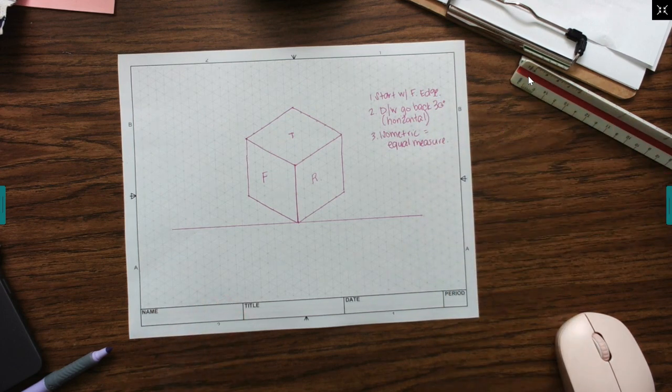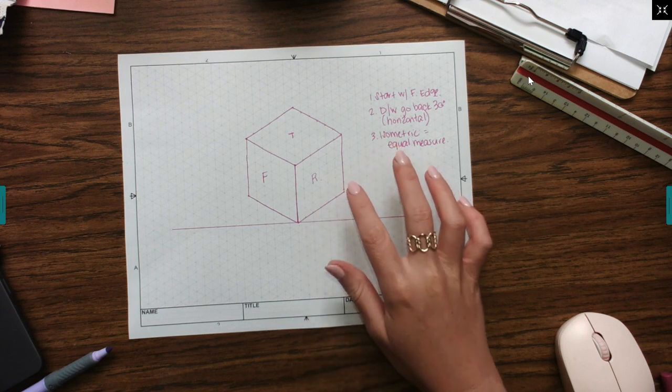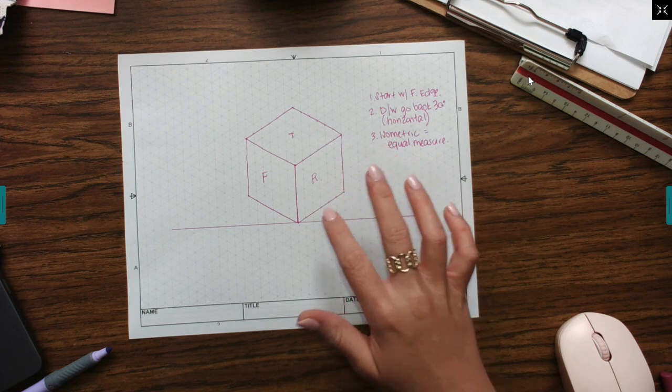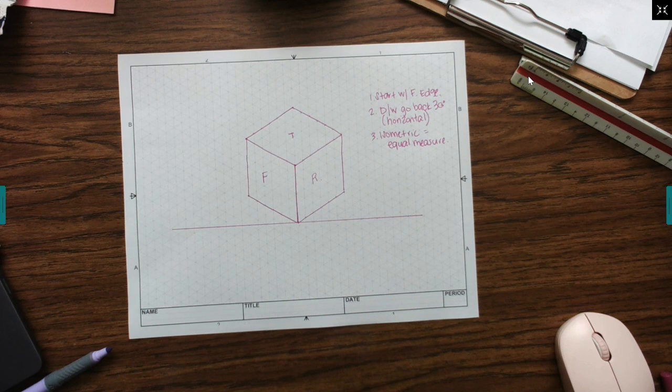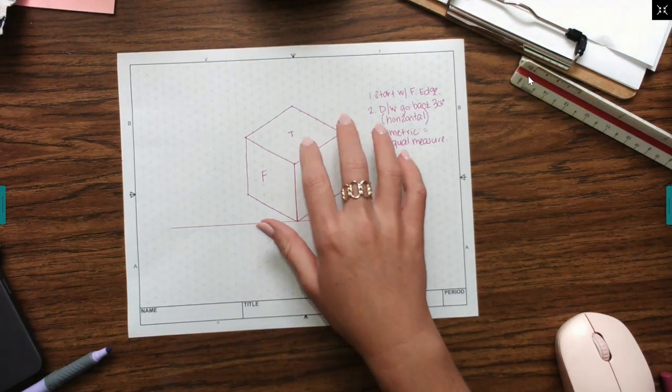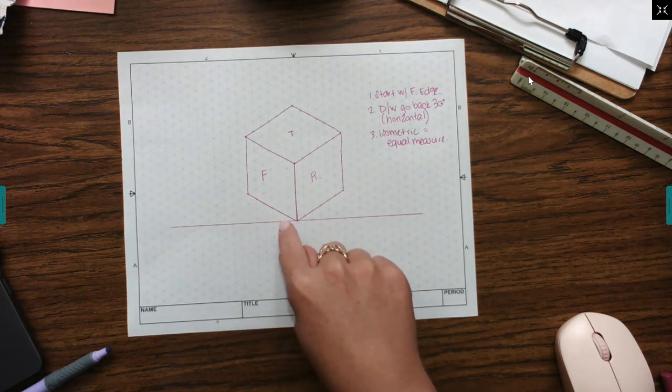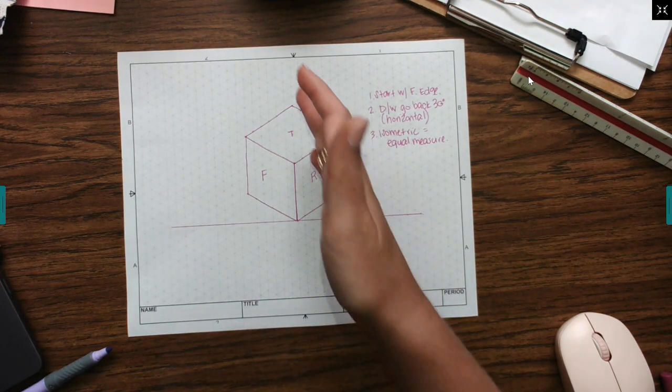Which just means that each of your dimensions will be true. We're not scaling them up and down for any reason unless we want to scale the entire picture up or down, but you don't ever want to change a specific dimension, so depth, width, height, any of that. Whereas in your obliques and perspectives later on, those can change depending on the situation, but your isometric is always going to be proportional. If your width is divided in half, your depth and your height will as well.